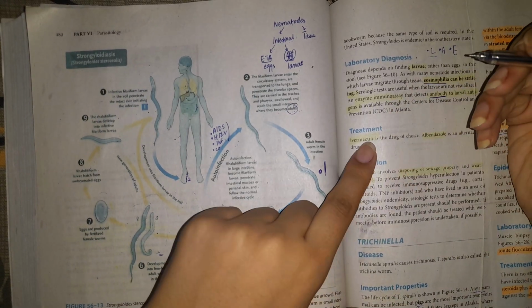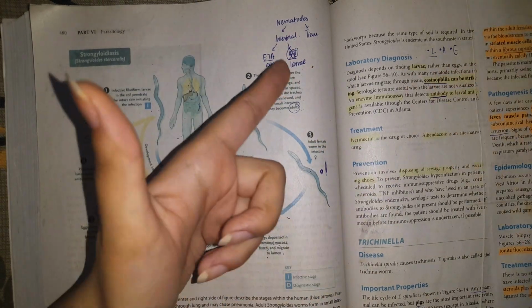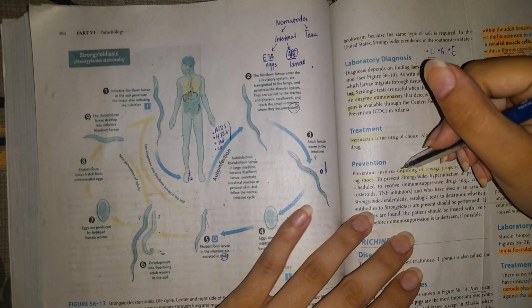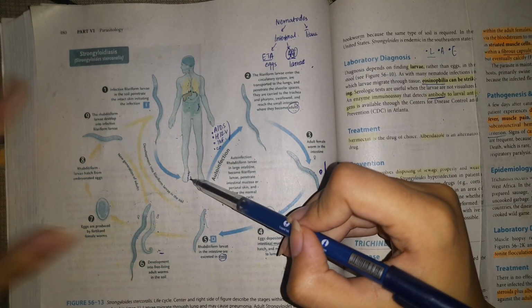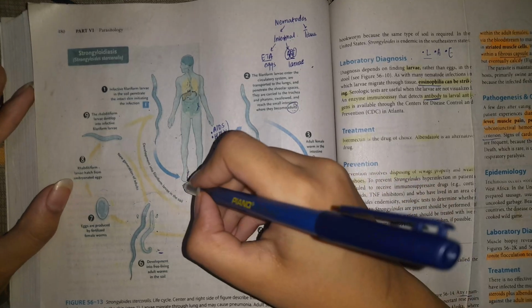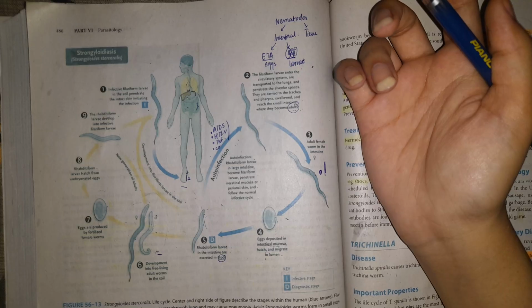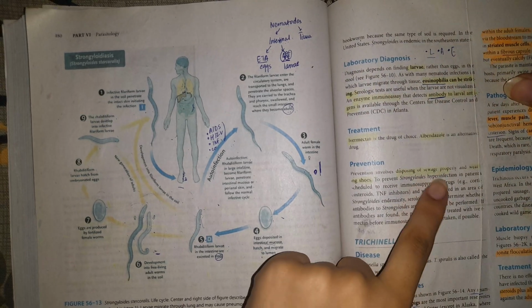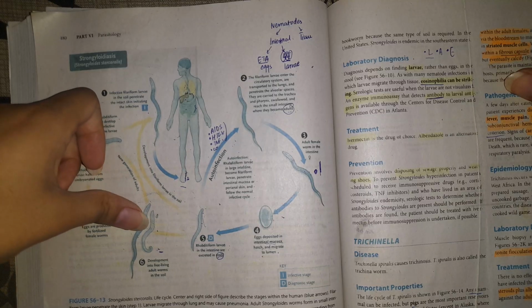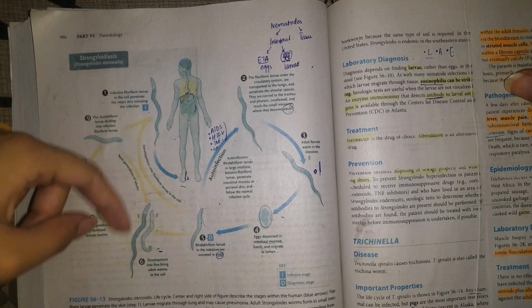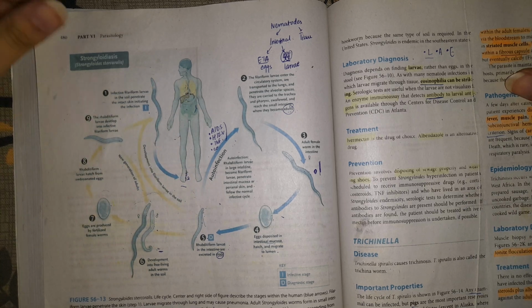Treatment is given by ivermectin, but sometimes albendazole can be used, but ivermectin is the drug of choice. And how are we going to prevent it? See, they enter the body via naked feet on the warm moist soil. So you are going to wear your shoes. Second thing is disposing of sewage properly, because the sewage is in the warm and moist soil, and that is producing these larvae. So disposing of sewage properly and wearing shoes is the most prominent prevention of this one.